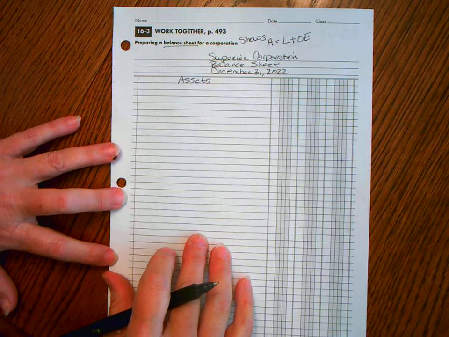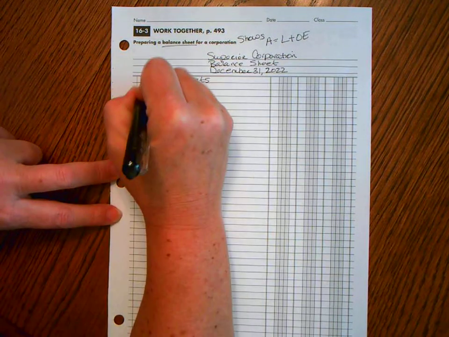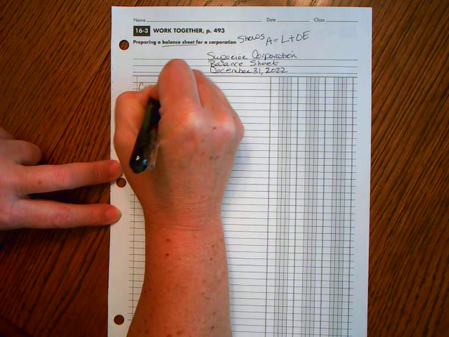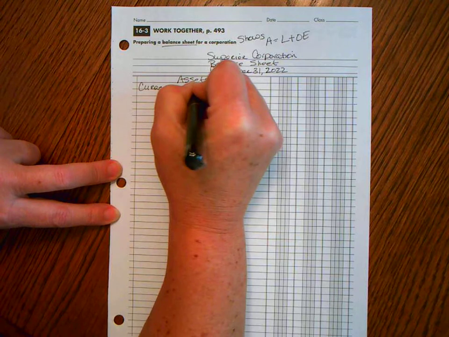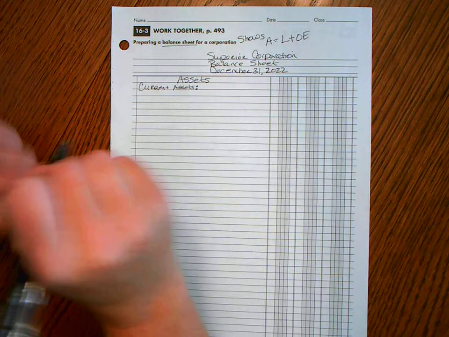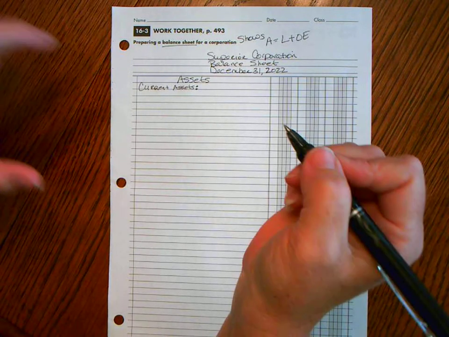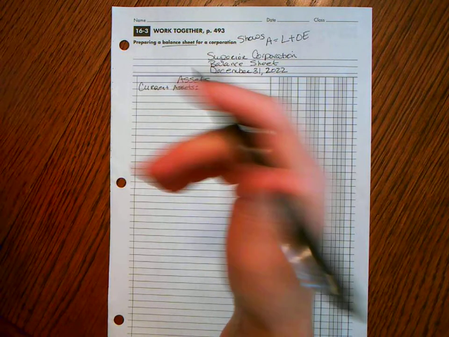And we're actually going to divide assets into two categories. We're going to have current assets, and we're going to have plant assets, or what we might call long-term assets. So these are more short-term. There's going to be a quick turnaround within the year.